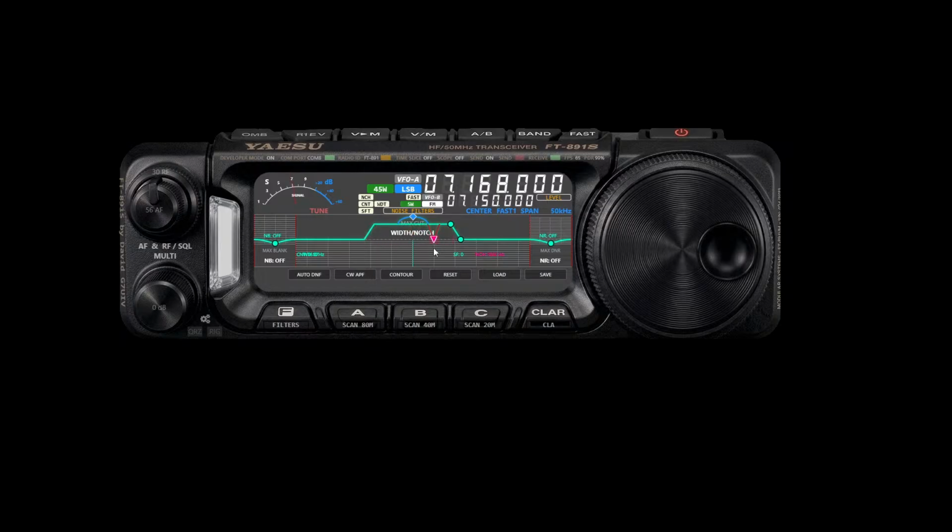So we've got this kind of thing going on. So we've got a bit of UI. We've already sorted the digital noise reduction out and the noise blanker. They're working. So now we've got to turn these movements into CAT commands. So let's get on with it.